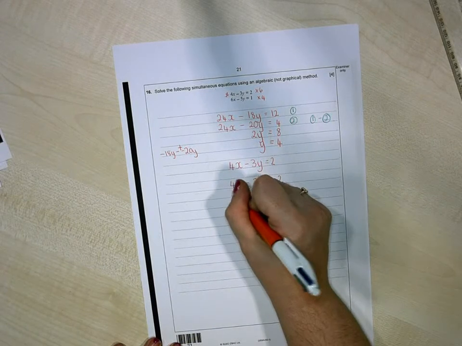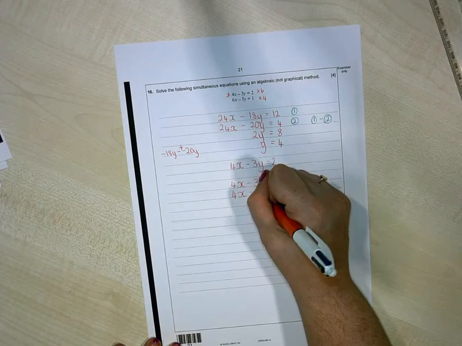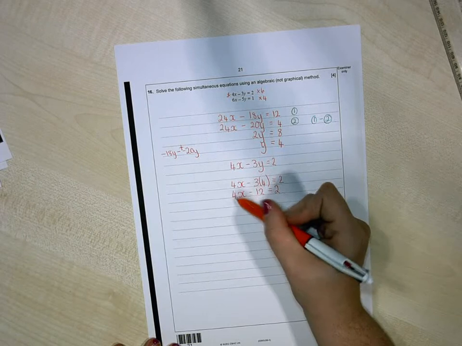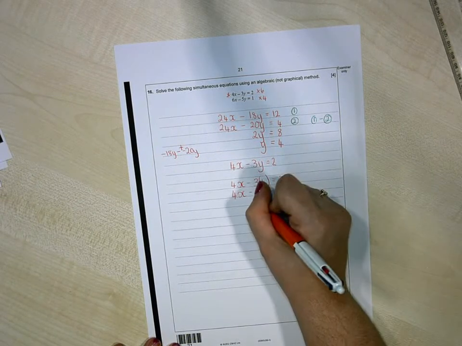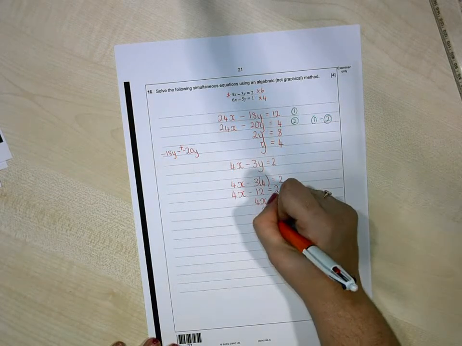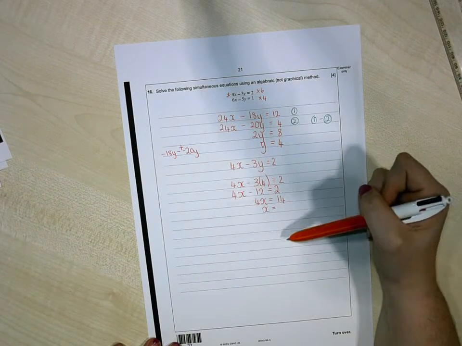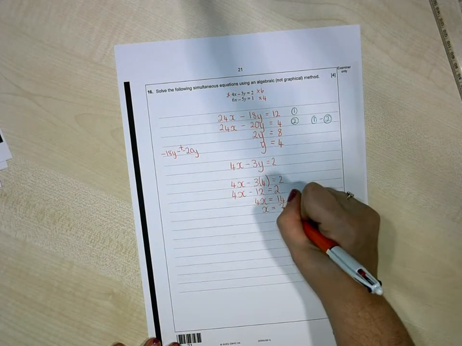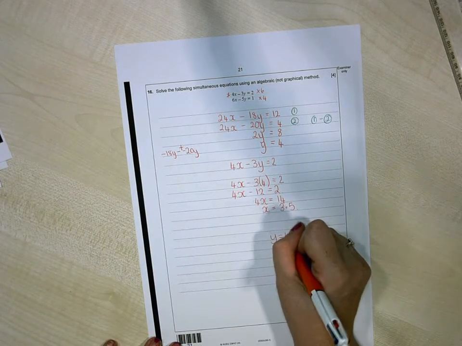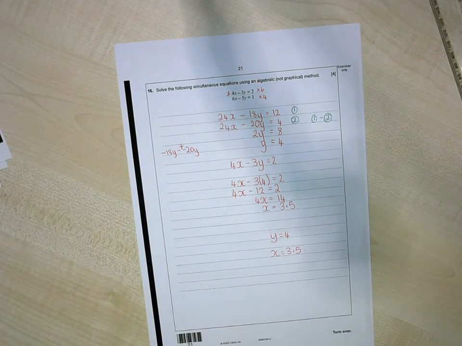So let's just work that out a little bit. We've got 4x take away 3 multiplied by 4, which is 12, which equals 2. Something take away 12 is 2. That something must be 14. So x equals, we have to divide 14 by 4. Half of 14 is 7, half of 7 is 3.5. So my two solutions: y equals 4 and x equals 3.5, or 3 and a half, up to you.